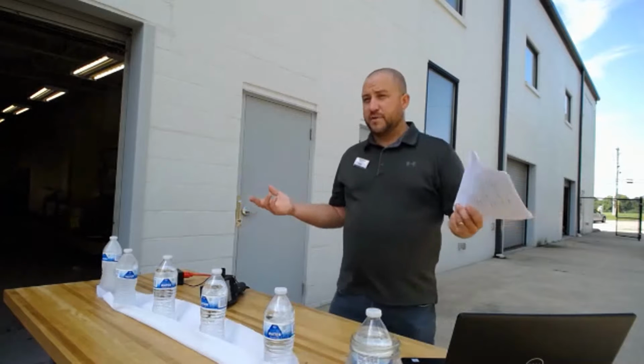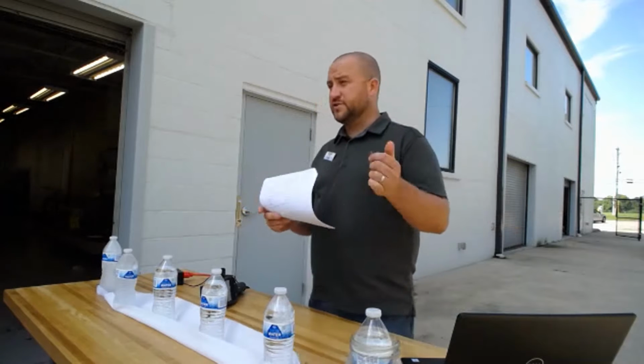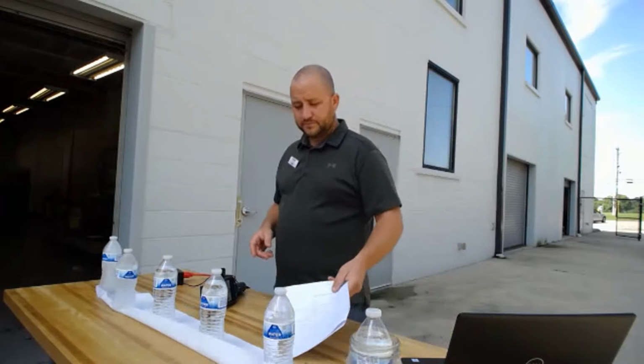So bottle 1, degrees per minute. So this is where you're going to have to do some math. You're going to do your temperature change, which is your delta, the number you just found. Divide that by 5 minutes. So it's going to be a small number. It's going to be a decimal most likely.